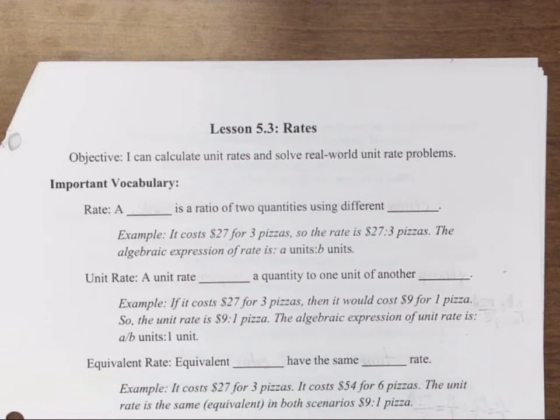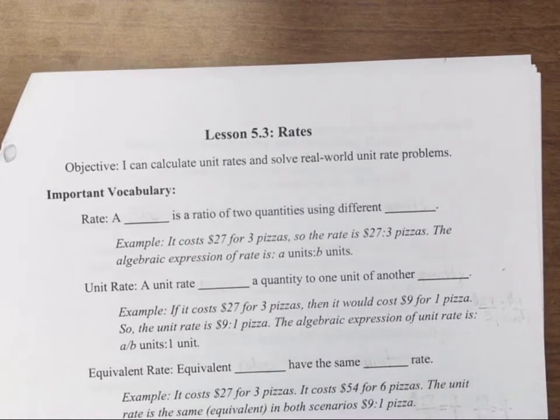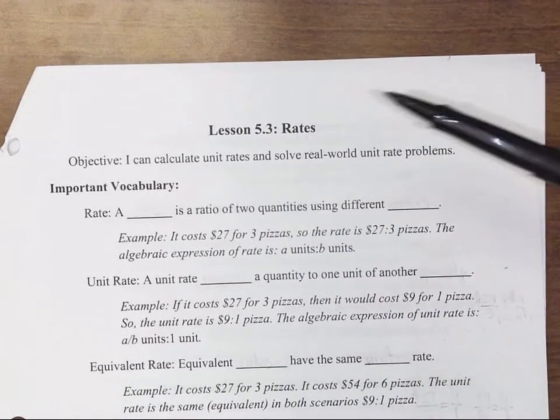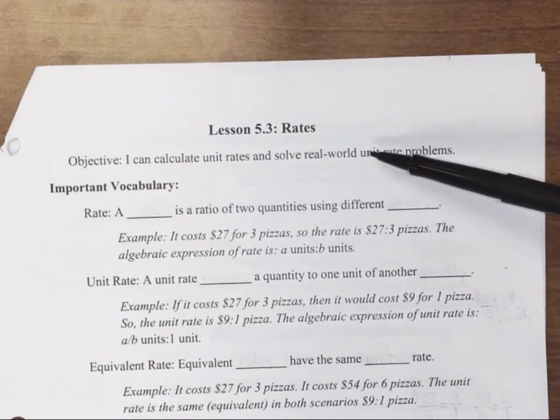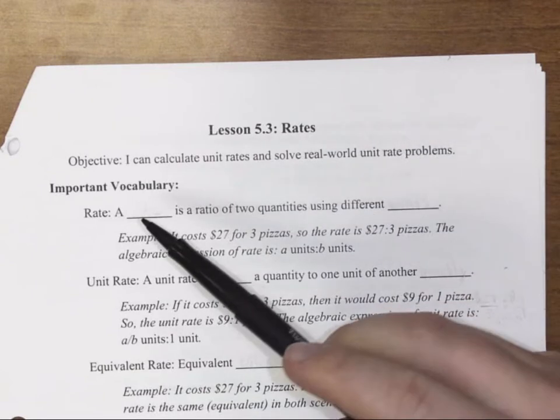Welcome back. Today we're going to talk about section 5.3, which talks about rates. We have worked all year long with rates and unit rates, so this really should be a review for all of us. Our objective today is that you can calculate the unit rate and solve real-world unit rate problems.